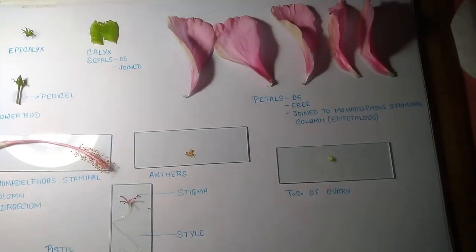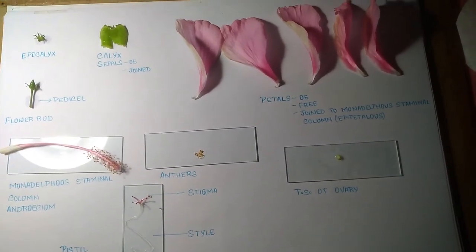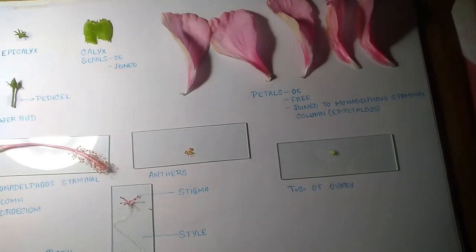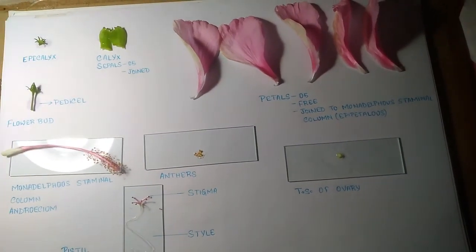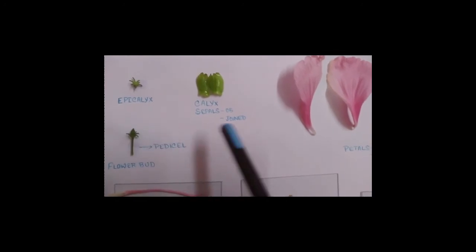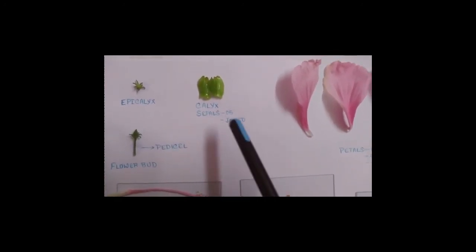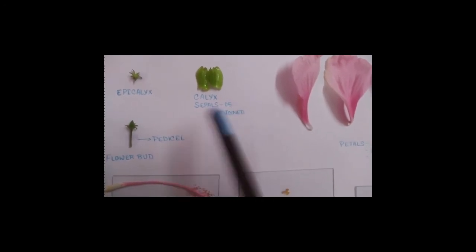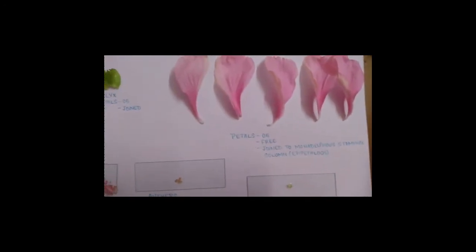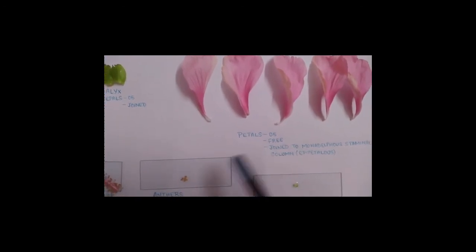Now that we are done with our dissection, it is time to arrange all of this on a sheet of paper and label them properly. This labeling and arrangement is very important. So first I have placed our calyx. After that I have our corolla, and I have also mentioned the number and their arrangement, which in this case is joined. Then we have our petals or the corolla. Again I have mentioned the details like they are all free.